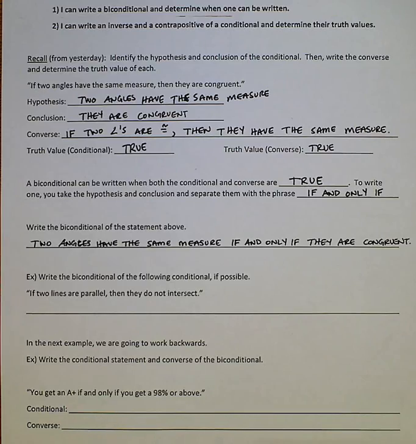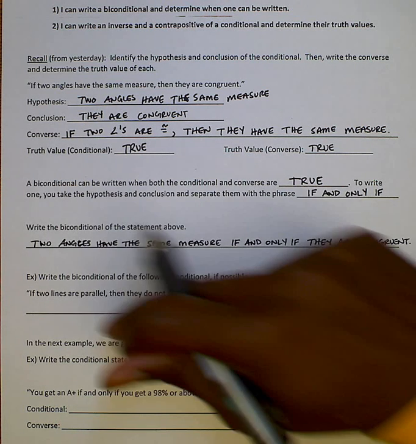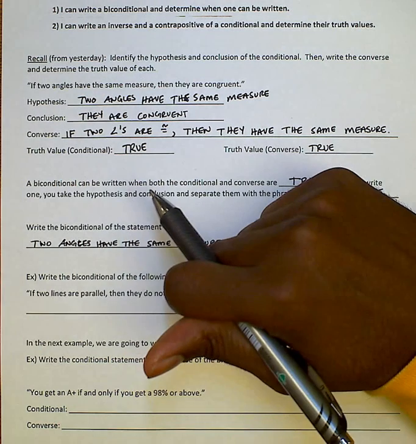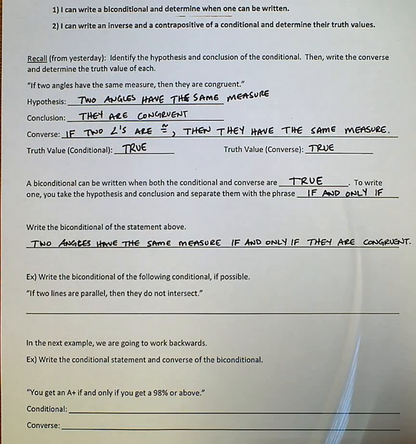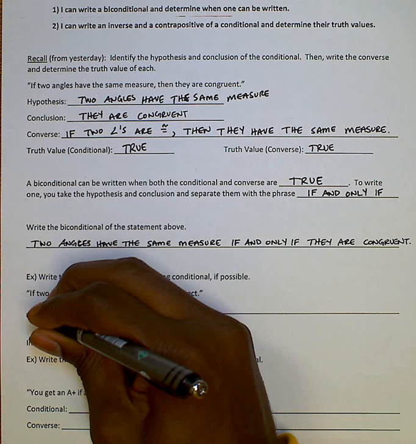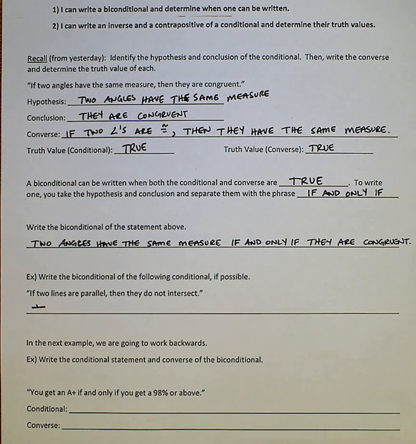But we have to think about the converse. The converse of this situation would say, if two lines don't intersect, then they are parallel. And that is false. Okay? The converse is false. We cannot write that. We couldn't say that two lines don't intersect if and only if they're parallel, because two lines don't intersect if they're skew as well. Okay? So the counterexample for the converse is skew lines.